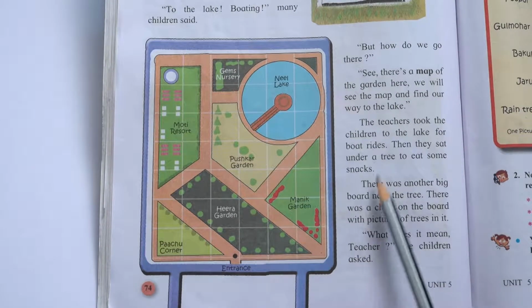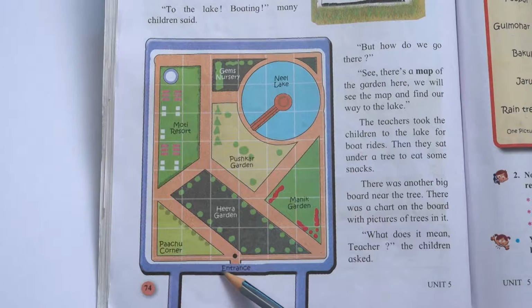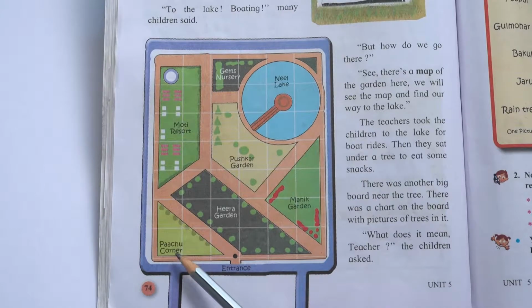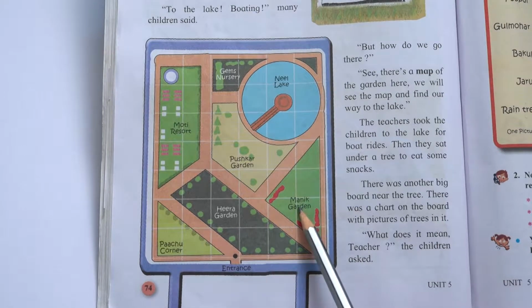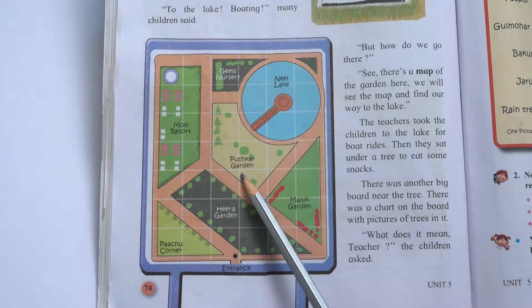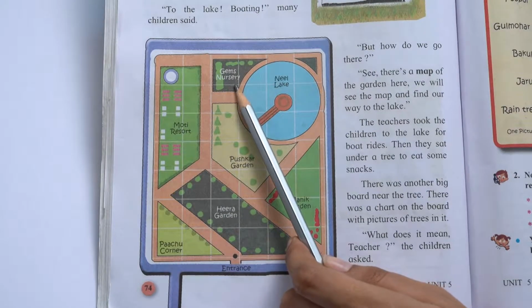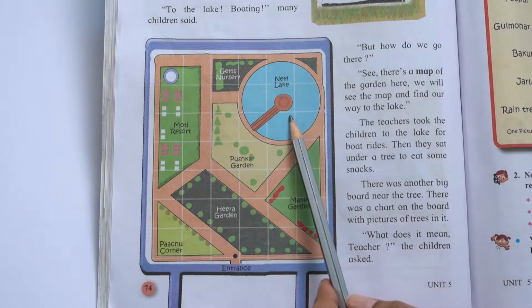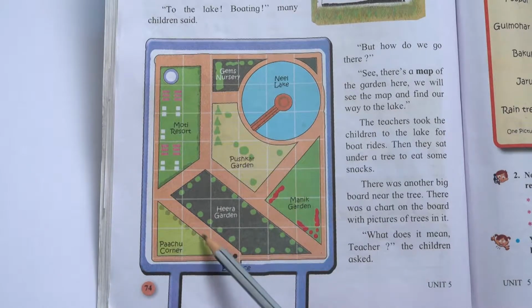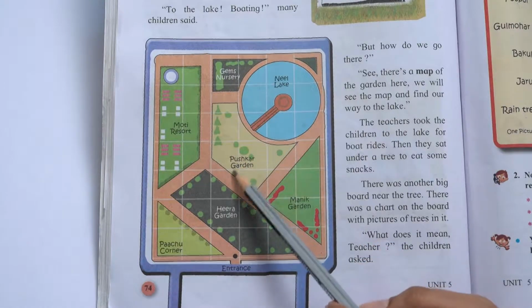Children, this is the example of a map. As we can see, the entrance has been marked here. Then, what do we see to the left? There is the Pachu corner. Then, here, there is the Hira garden. Here, the Manik garden. Here, Pushkar garden. Here, Moti resort. Here, Gems nursery. And here, Neel lake. There are pathways that have also been marked.